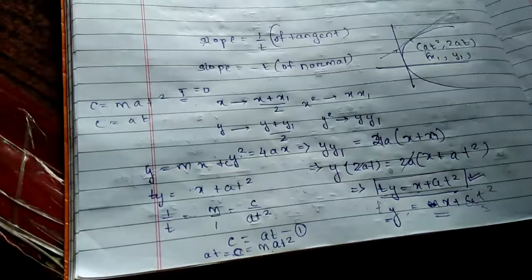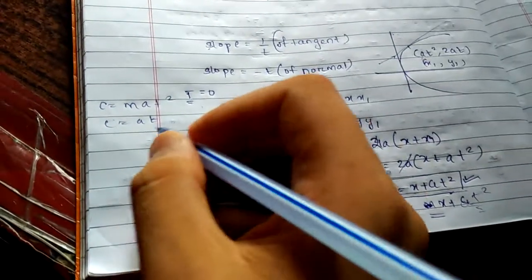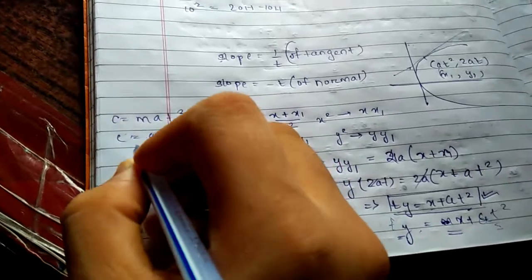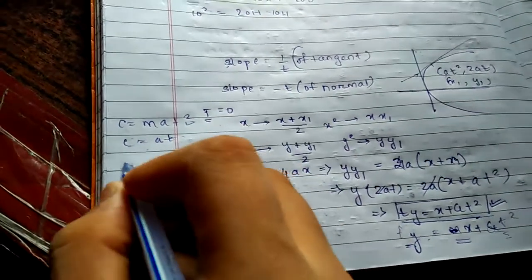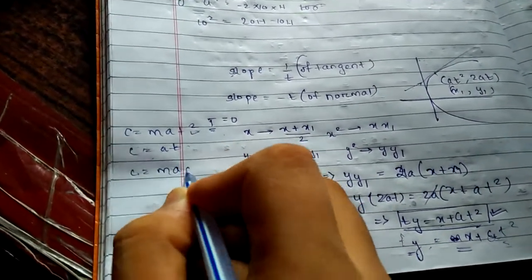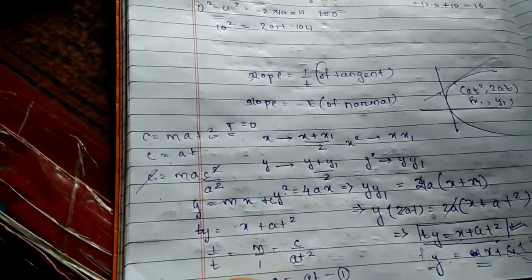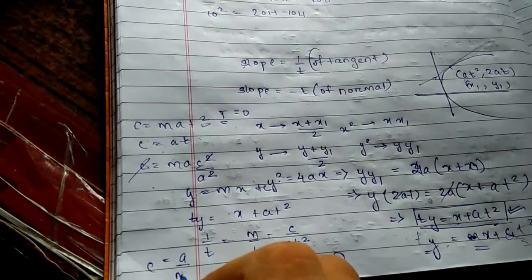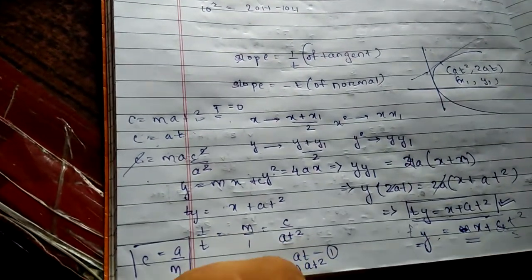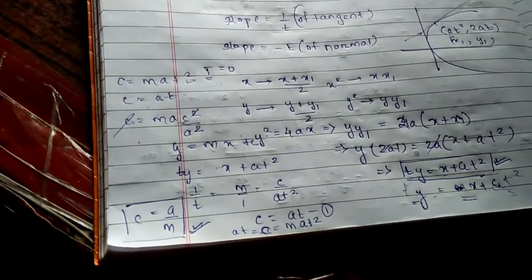This is clear. Now you have to eliminate just t. So t equal to c by a, from here put in this equation. So you get c equal to m a c square by a square. So c cancels and you get c equal to a by m. Okay, c equal to a by m. This should be remembered.